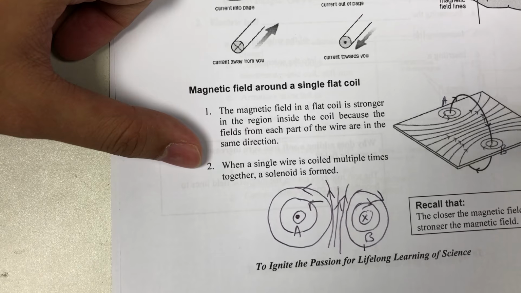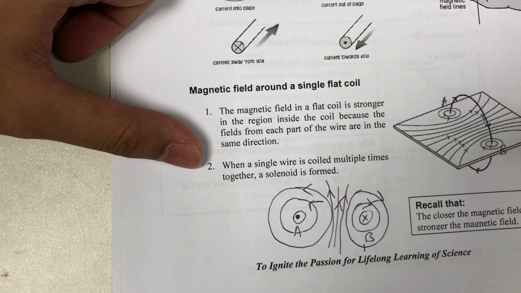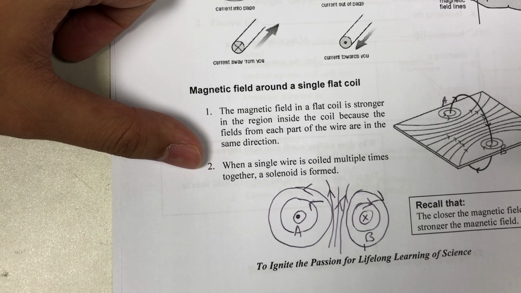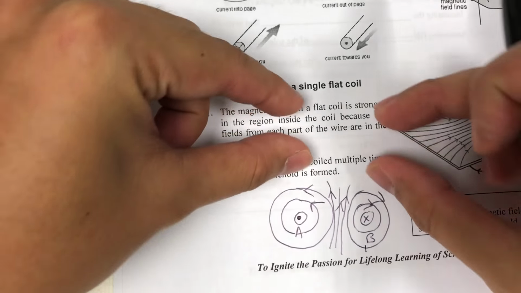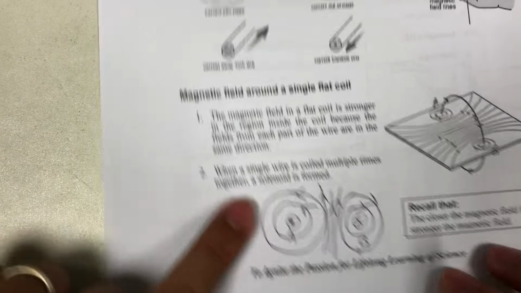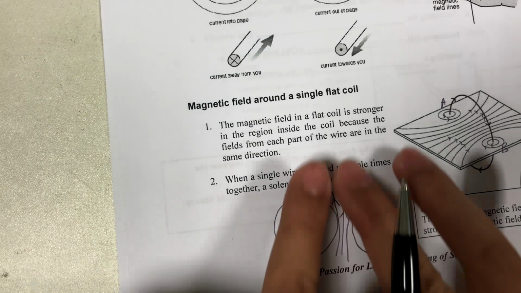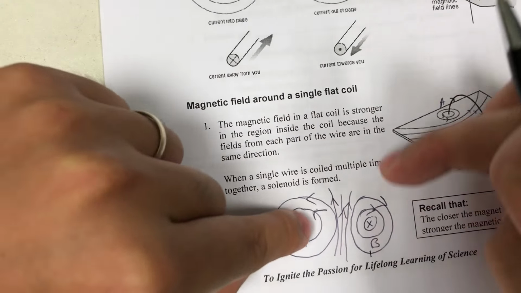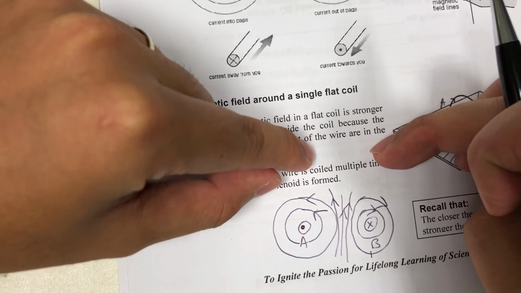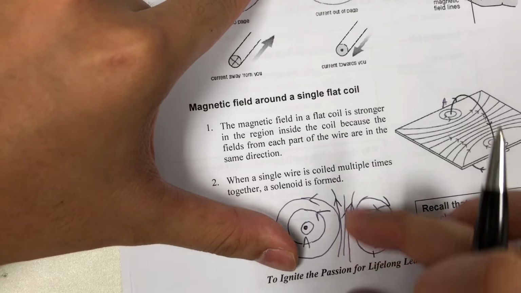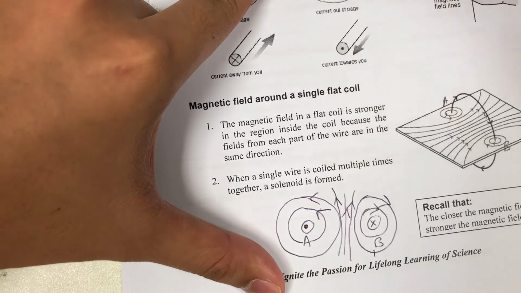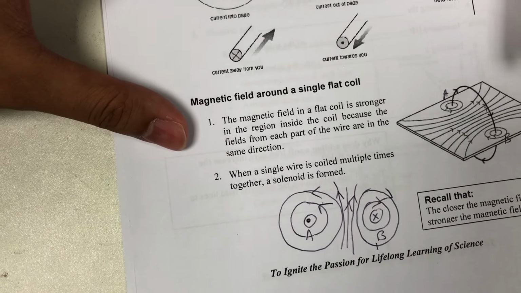When a single wire is coiled multiple times to form a solenoid, imagine this particular diagram repeated a few times. You will notice that all the magnetic field starts to be pushed in between the outlets and inlets of the plane. The magnetic field will be stronger, right?